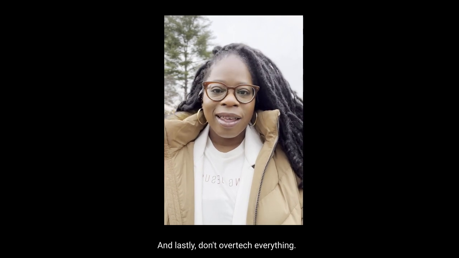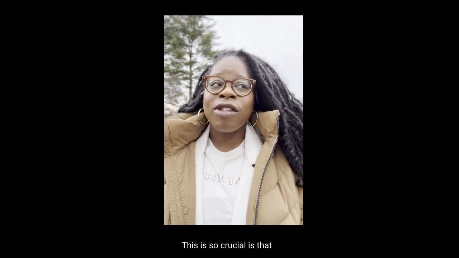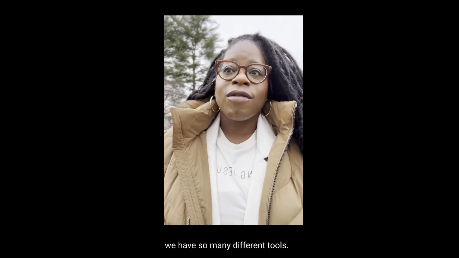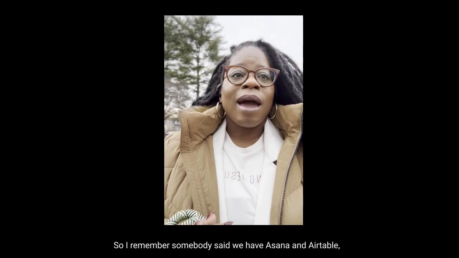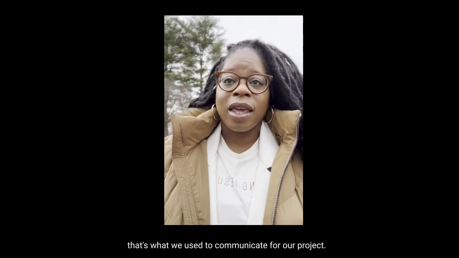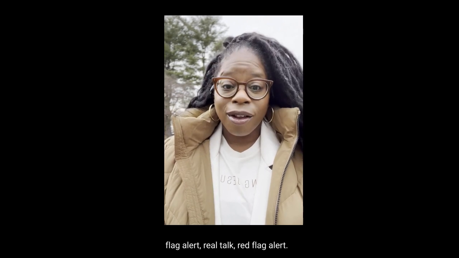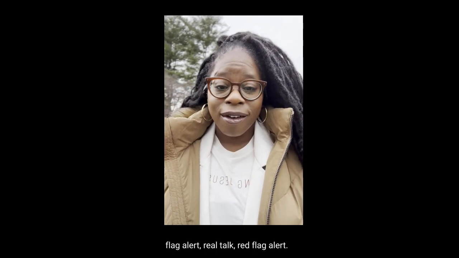And lastly, don't over-tech everything. This is so crucial, is that we have so many different tools. So I remember somebody said we have Asana and Airtable. That's what we use to communicate for our project. So to me, I was like, okay, red flag alert. Real talk, red flag alert.